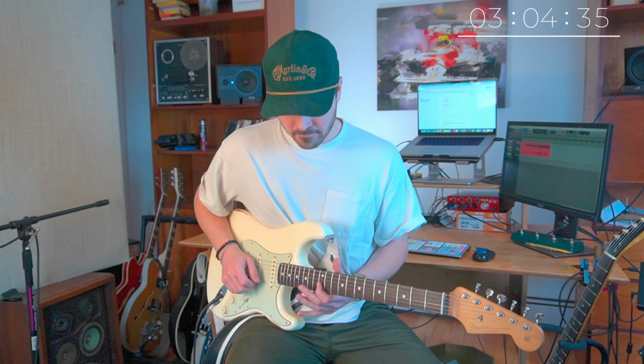So if A implies D, what do we play over G? We want to pick a note in the chord. So there's a B note in the G chord. So I'm going to play B over G, and let's see how that sounds. And that seems much more in line with my G chord.